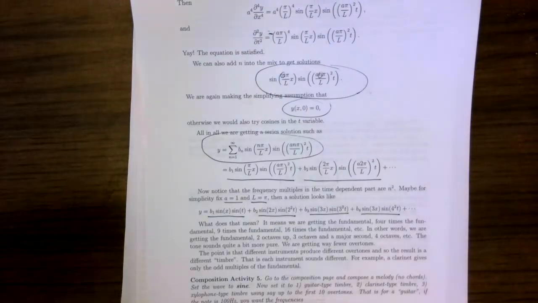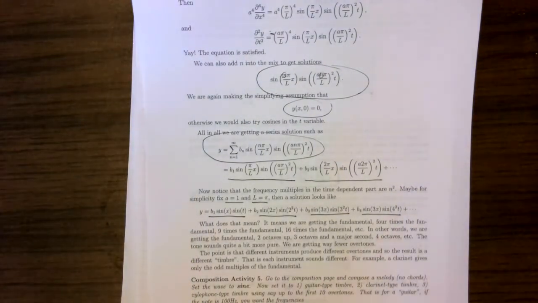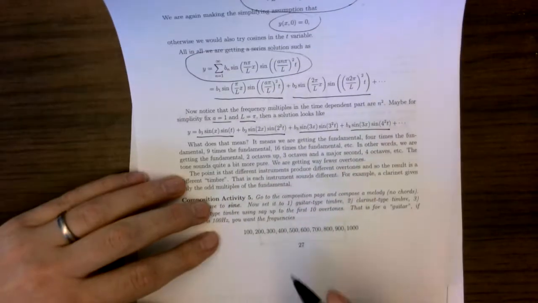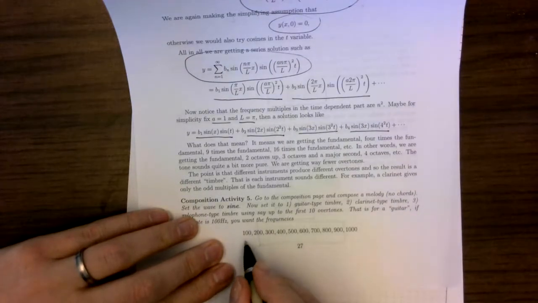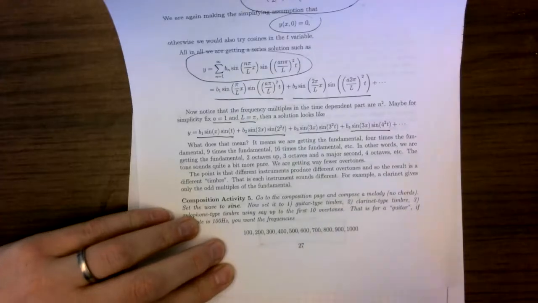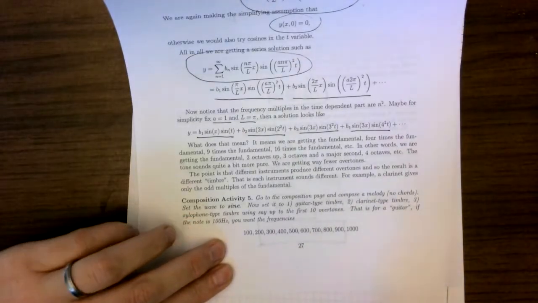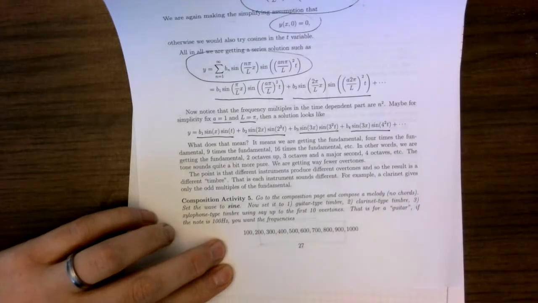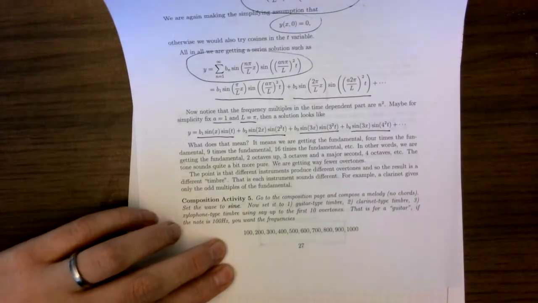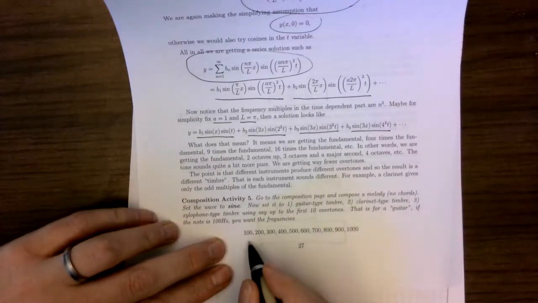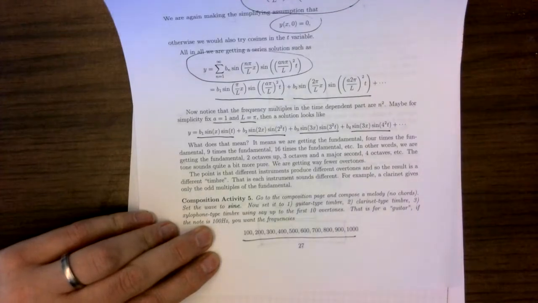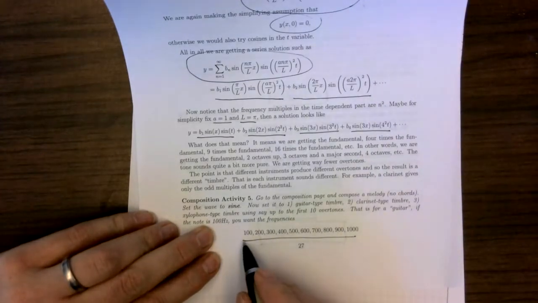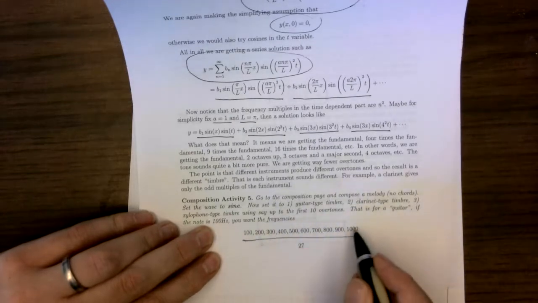I'll talk about this composition activity afterwards, but if we look at how a guitar sounds, and let's say the fundamental and the first 9 overtones, then let's say the string vibrates at 100 hertz. Then I'm getting all these frequencies.